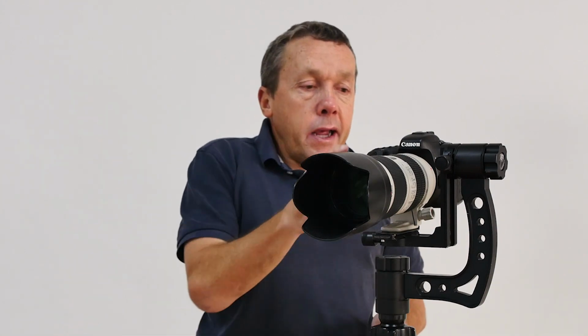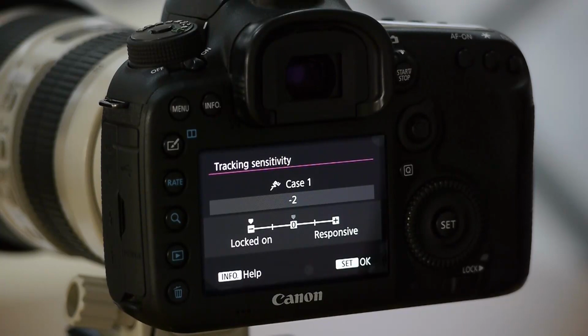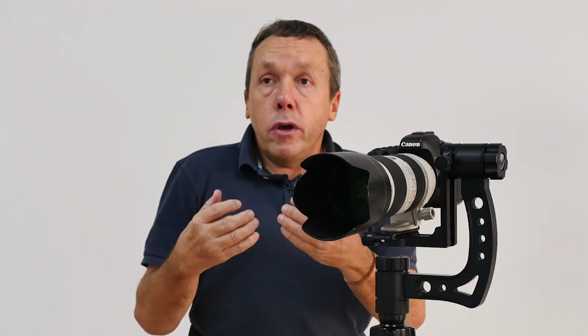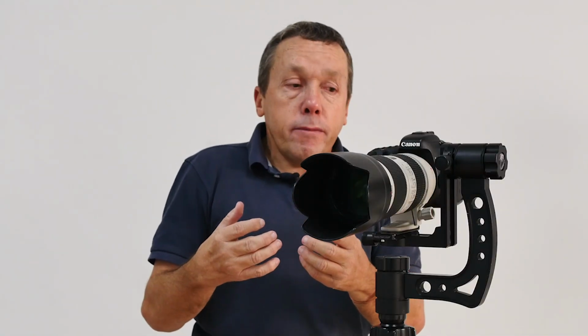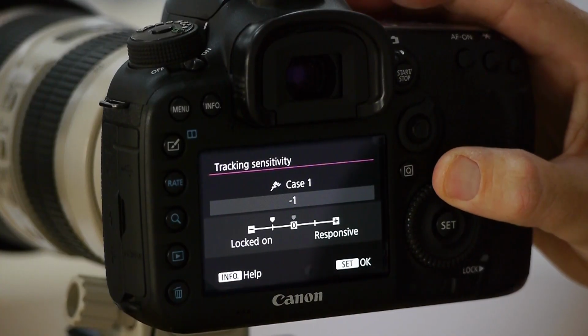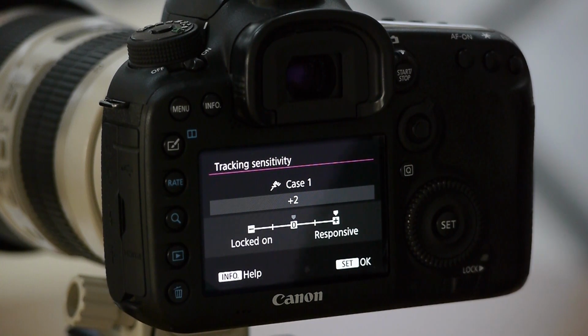So with tracking sensitivity set to the minus side of the scale, the camera might wait up to a second before it decides to refocus either on the background or on the new subject. On the other hand, if I have tracking sensitivity set all the way to the responsive side or +2, it will instantly refocus on that new subject.